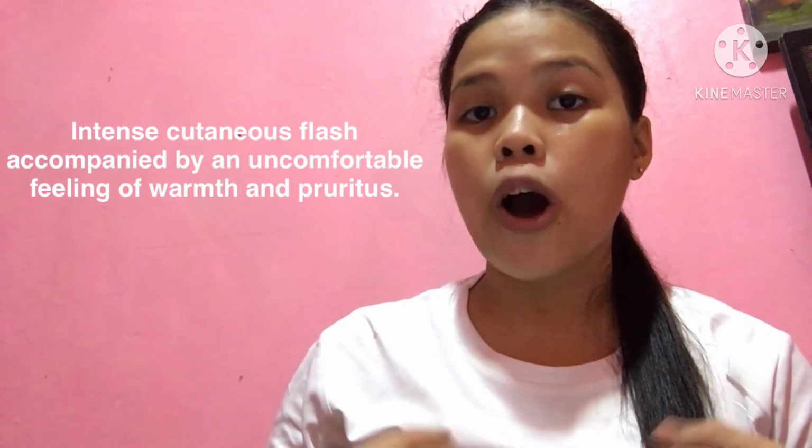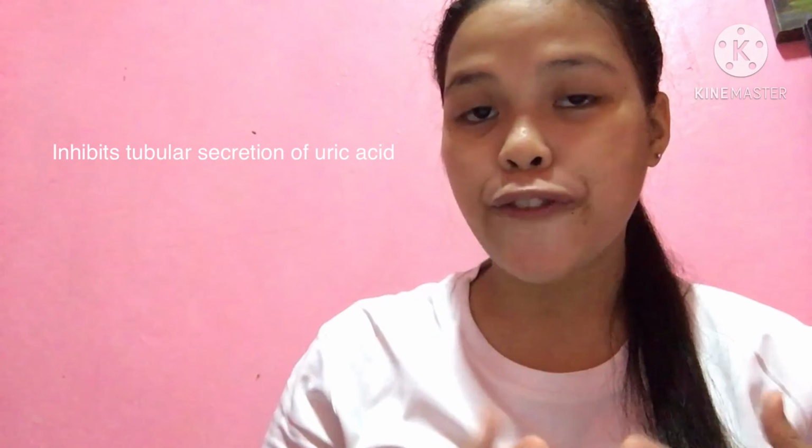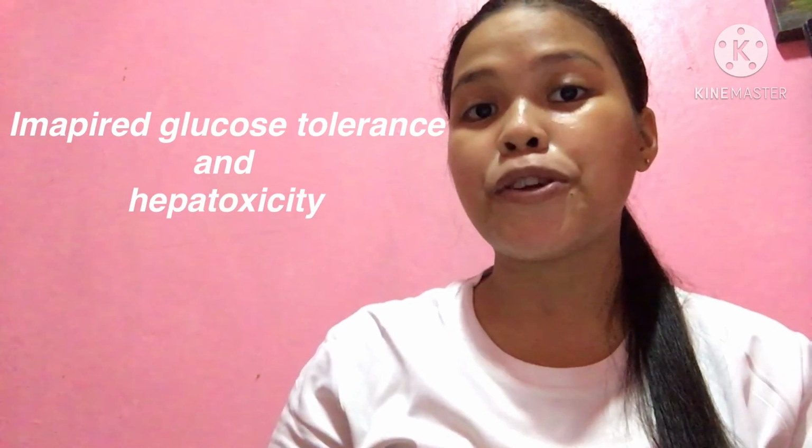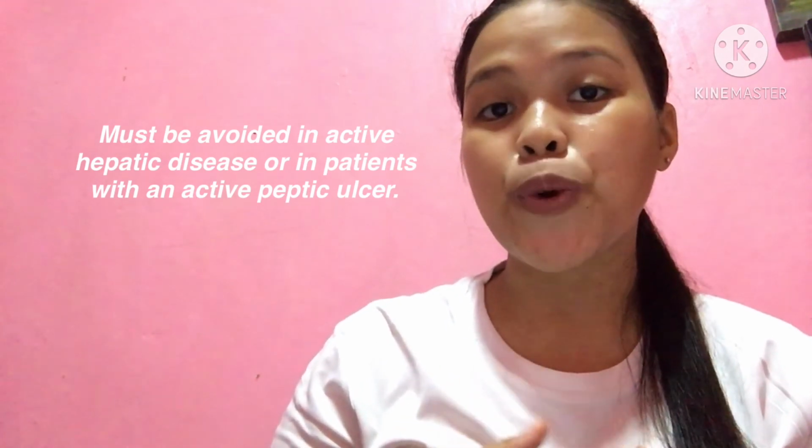The most common adverse effect of niacin is an intense continuous flush, which is accompanied by an uncomfortable feeling of warmth and pruritus. Niacin inhibits the tubular secretion of uric acid, and thus predisposes patients to hyperuricemia and gout, and impaired glucose tolerance and hepatotoxicity have also been reported. And this drug must be avoided for those who have active hepatic diseases and for those patients who have peptic ulcer.